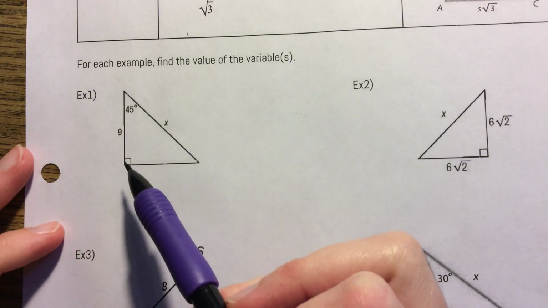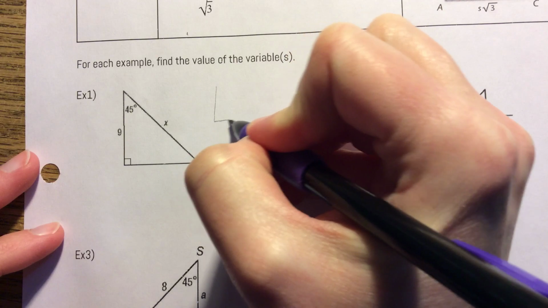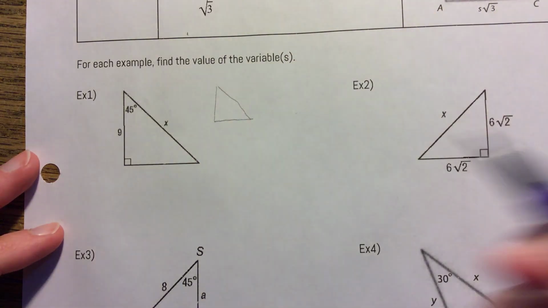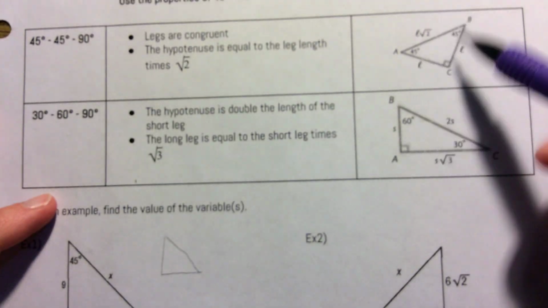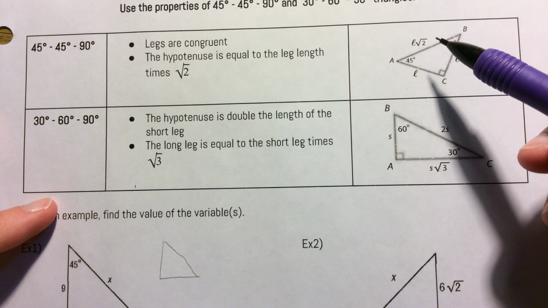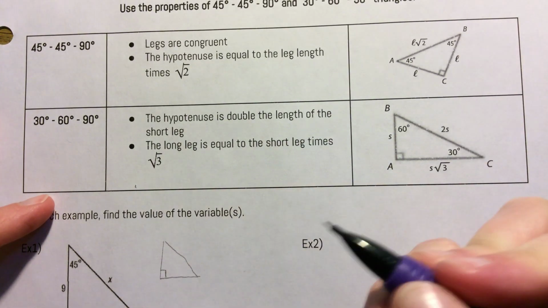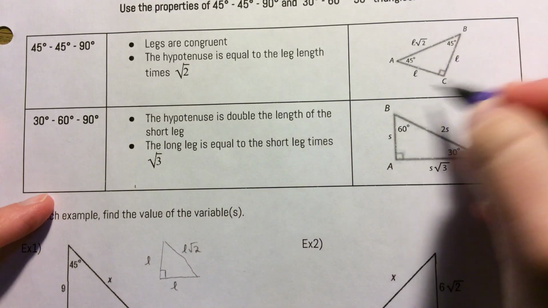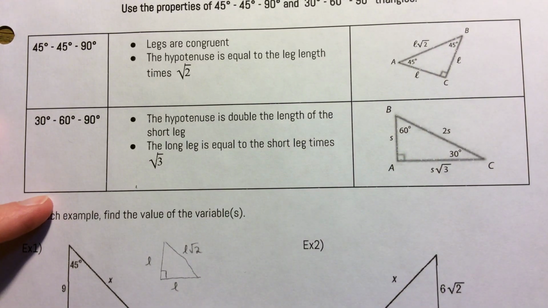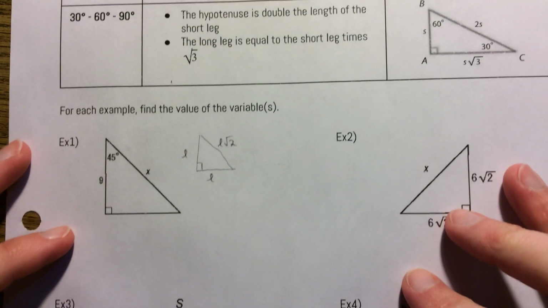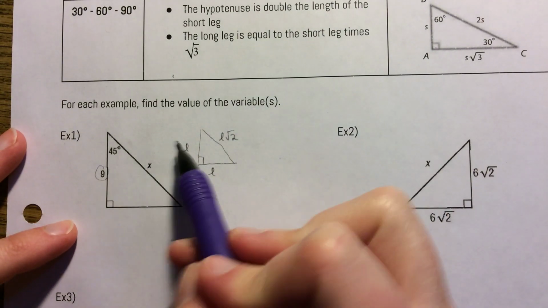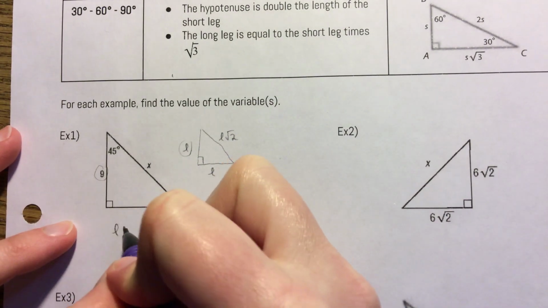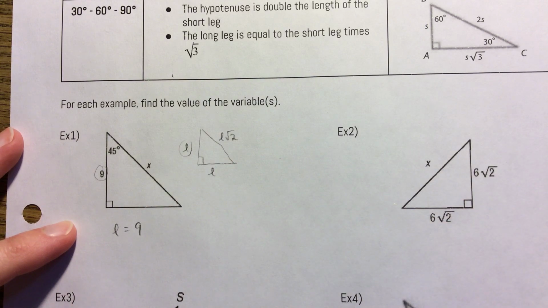In this case, we have a 45-45-90 triangle. What I like to do, especially when you're first starting these, is draw a little sketch of the reference triangle next to it. So here would be my right angle. These are L's, and this is L root 2. This is what we're going to call our reference triangle. When I look at this, I can see those line up. So L is equal to 9.